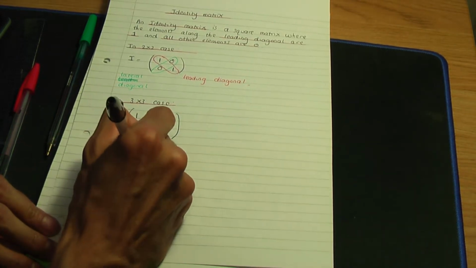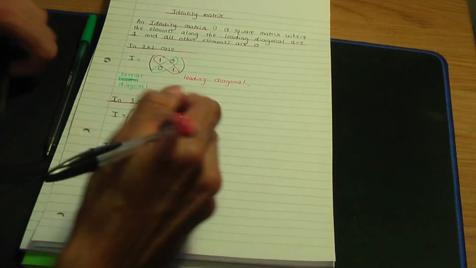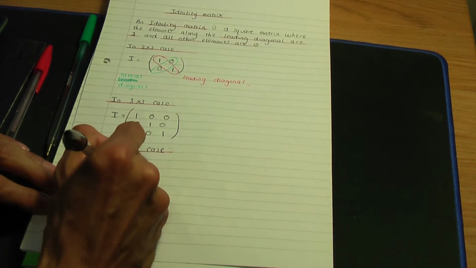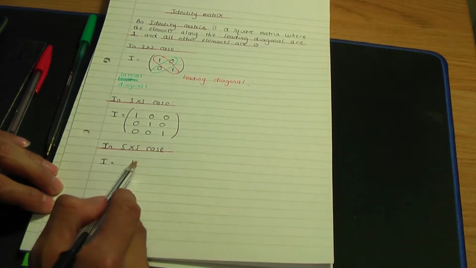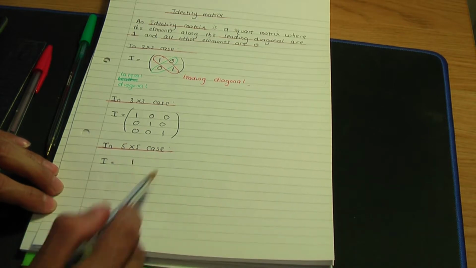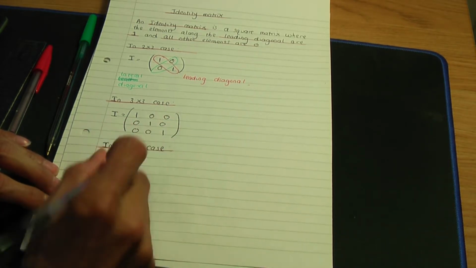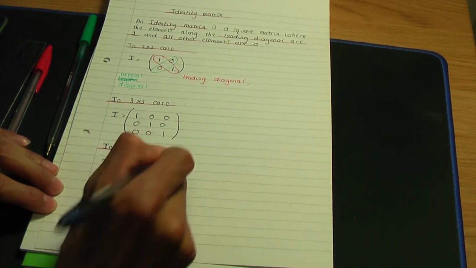So for the 5 by 5 case, say, the identity matrix, remember 5 by 5 means 5 rows, 5 columns. So only the elements along the leading diagonal are 1s, all other entries are 0s.